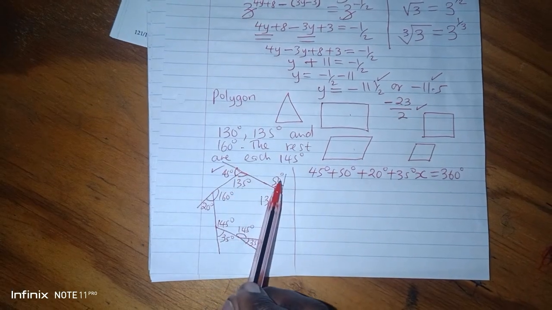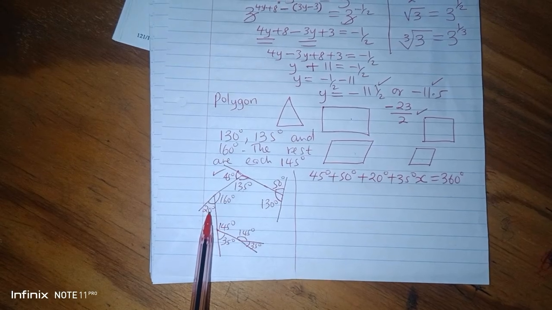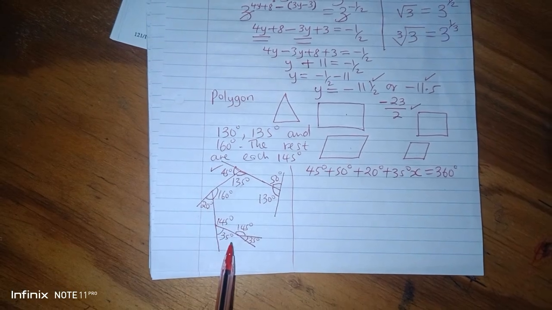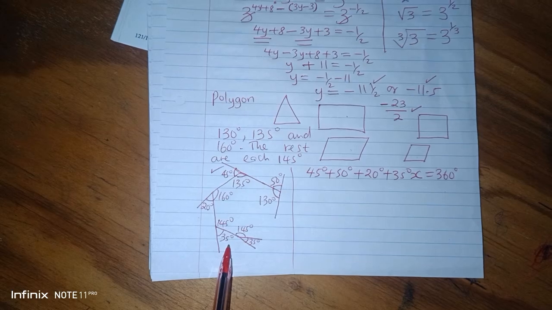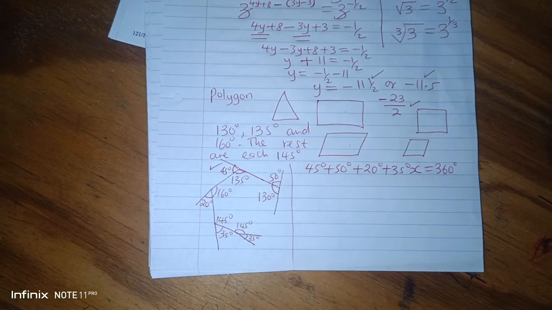So 50, 45, 20, those are known as each one exterior angle. But these other 35 degrees exterior angles are not known in terms of number. So we shall say 1 is 35, then times x. So let's come back here.